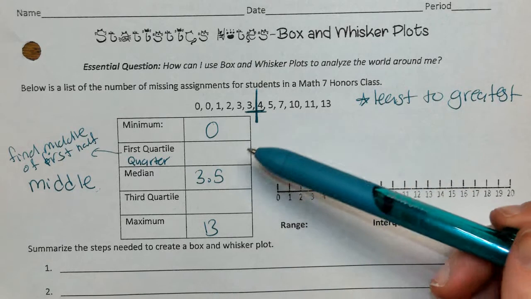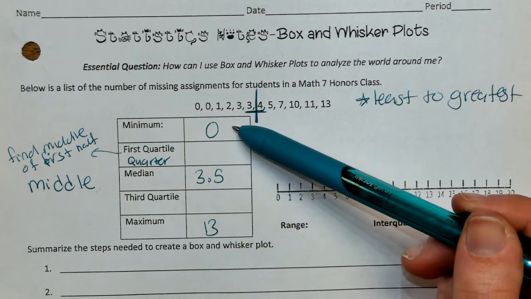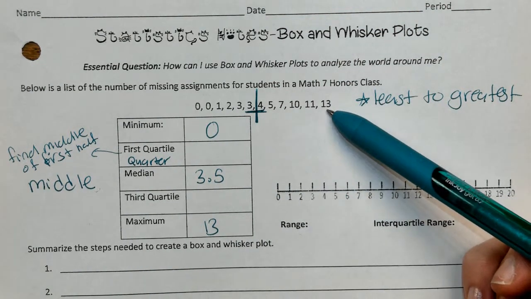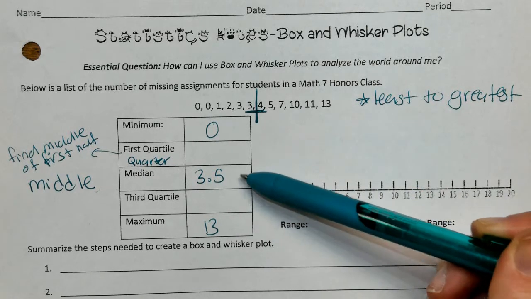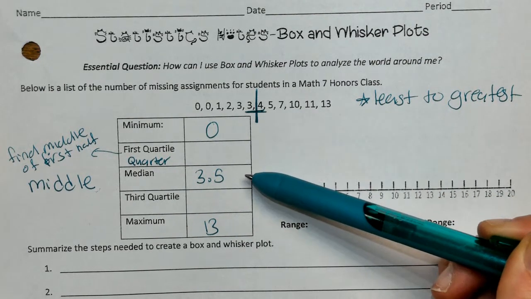Okay, so I'm gonna explain this again really quick. The minimum is the lowest number. The maximum is the highest number. The median is the middle number. So right between 3 and 4 is 3.5.